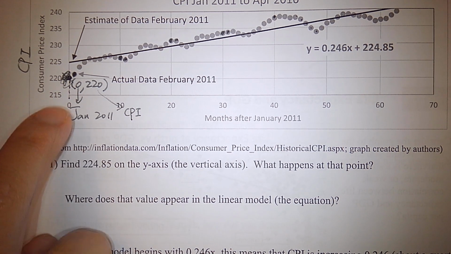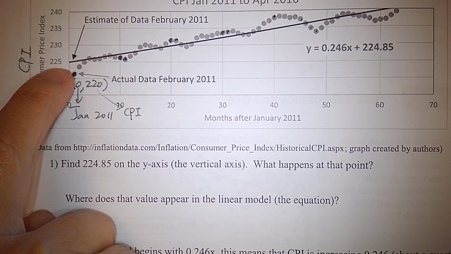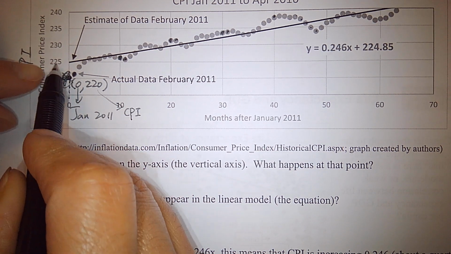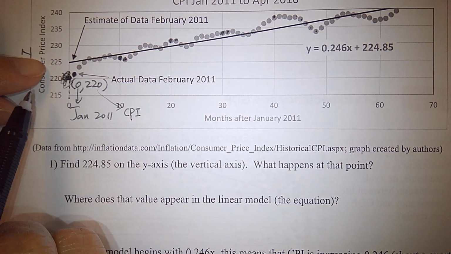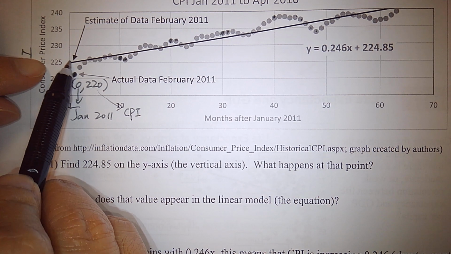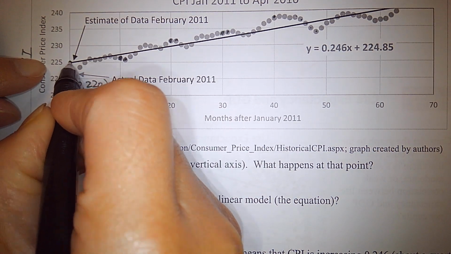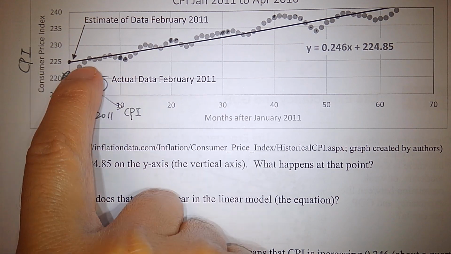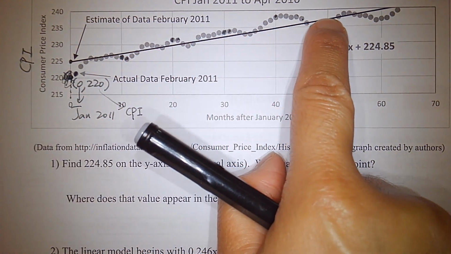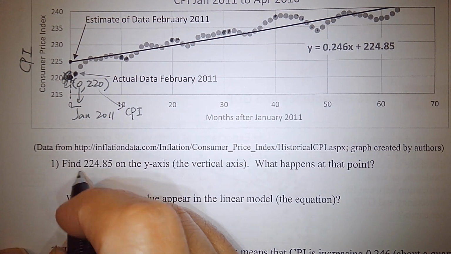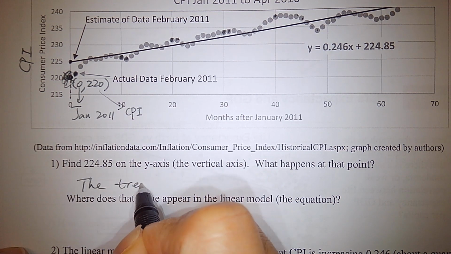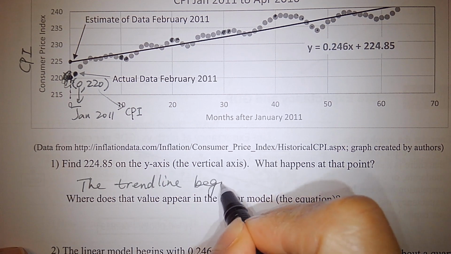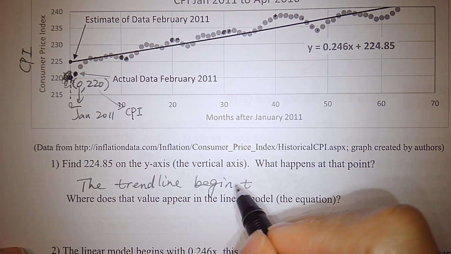$224.85 on the y-axis. Where's 224.85? 220, 224, 224.85. It is this point. What happens at this point? The trend line begins there. Do you see that? So we answer: the trend line begins there.